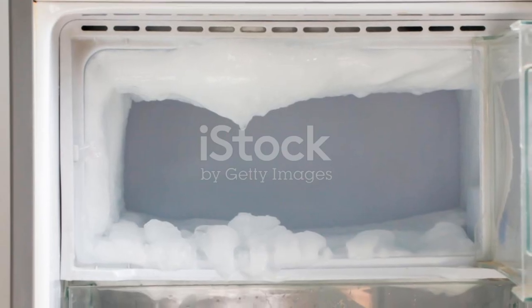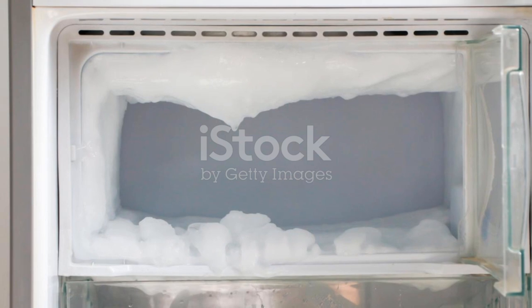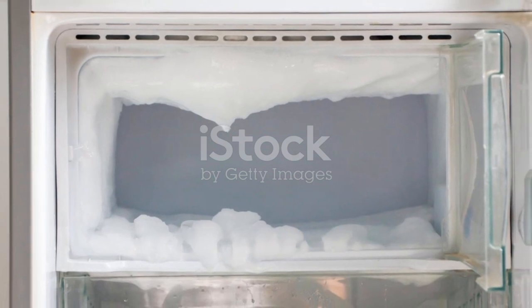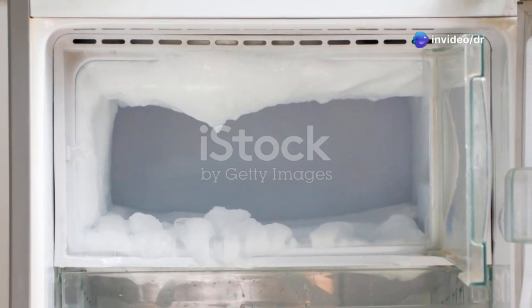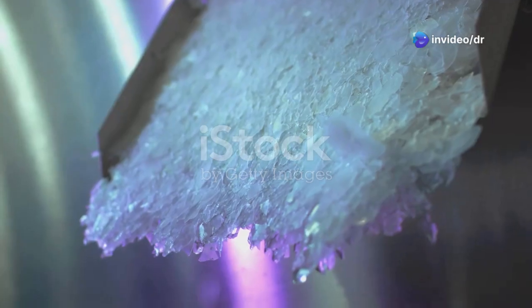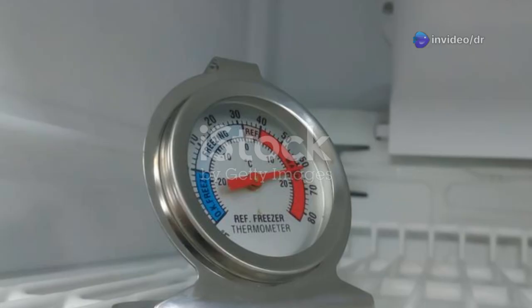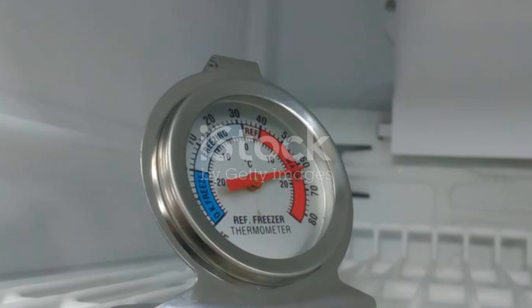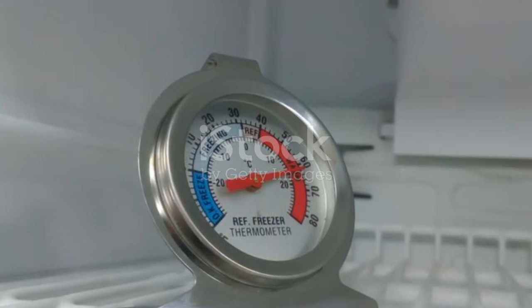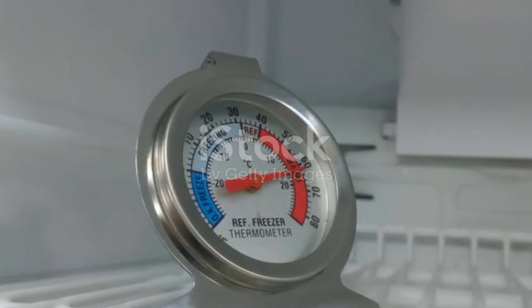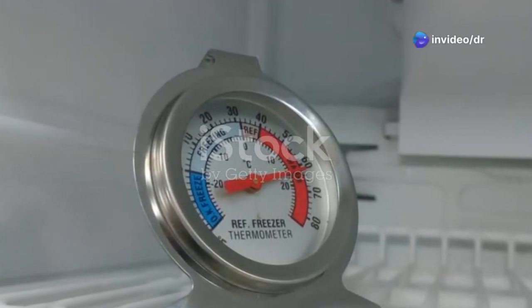Freezing occurs in three stages. First, the food is cooled to its freezing point. That's the pre-cooling stage. Then, during the phase change, ice crystals begin to form. Finally, in the tempering stage, temperature is reduced further to optimal storage levels, usually around -18 degrees Celsius.